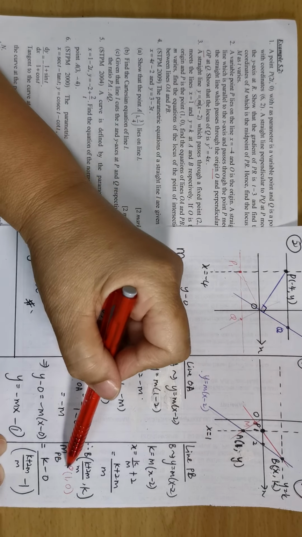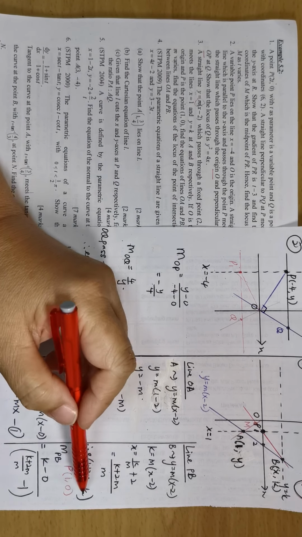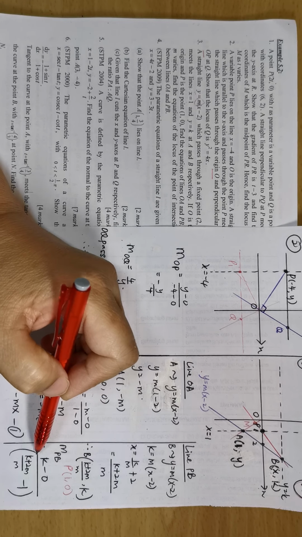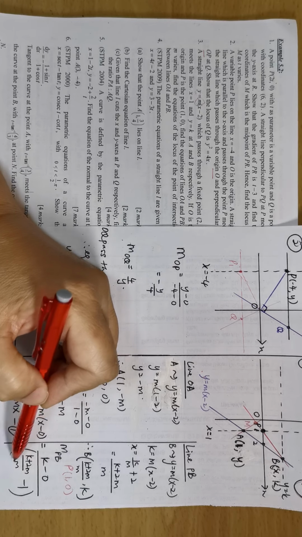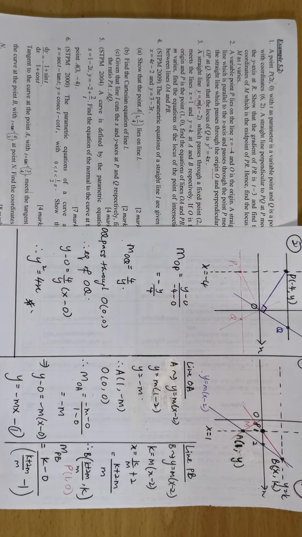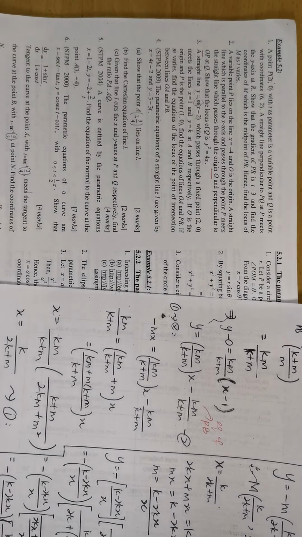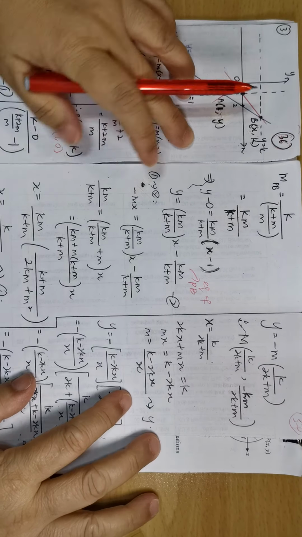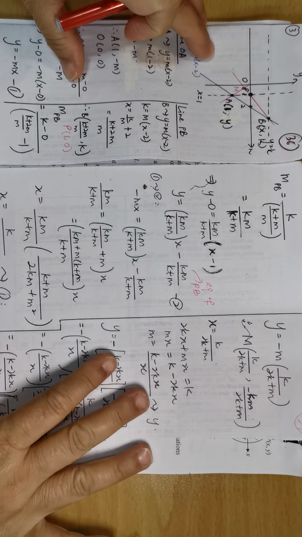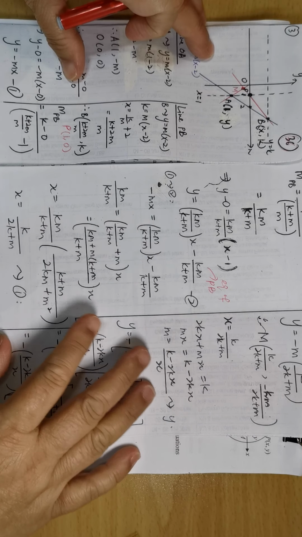So I get point B already, and point P is given. So we can get the gradient for PB already: y minus y over x minus x. This is a little bit complicated here, so let's see, I move it to this side. Okay, continue here. Can see? Okay, can see.